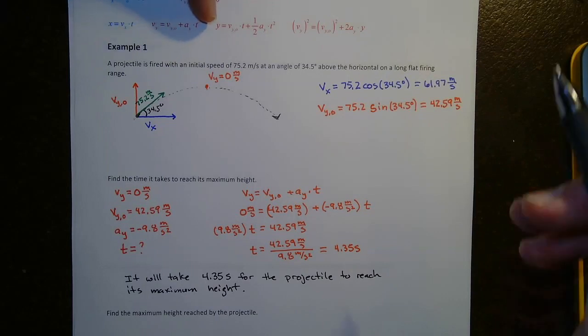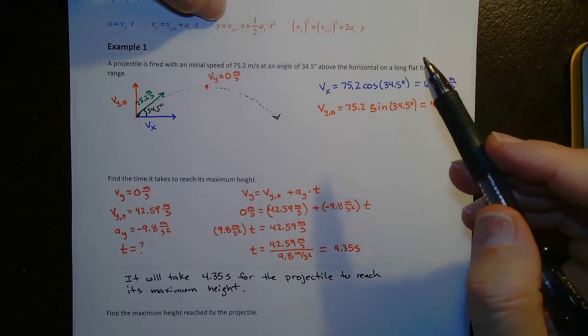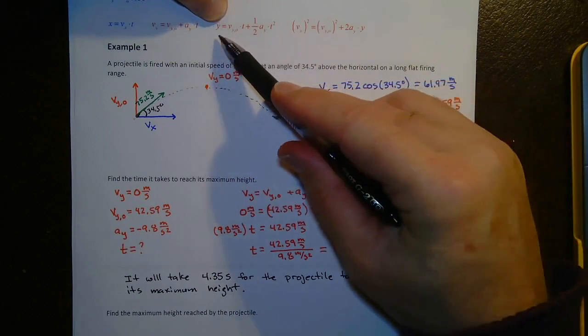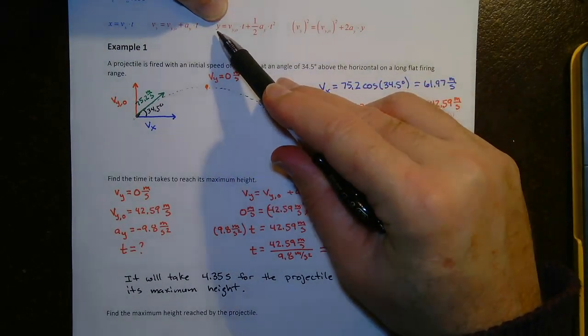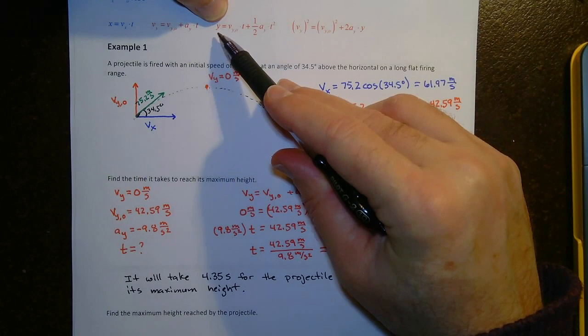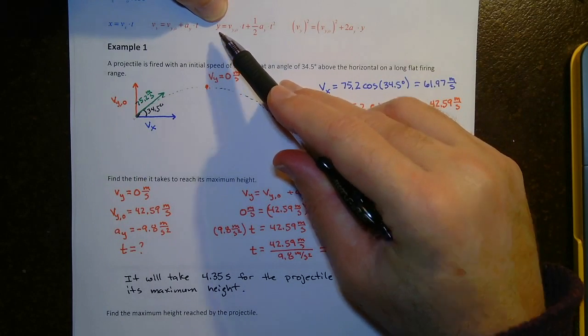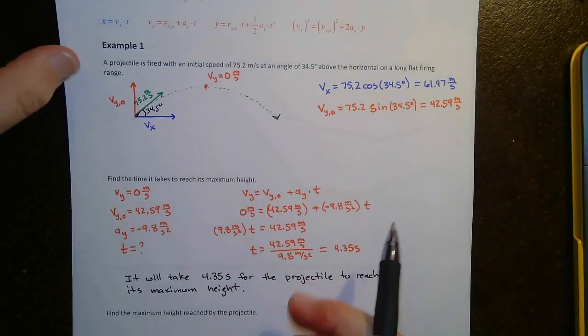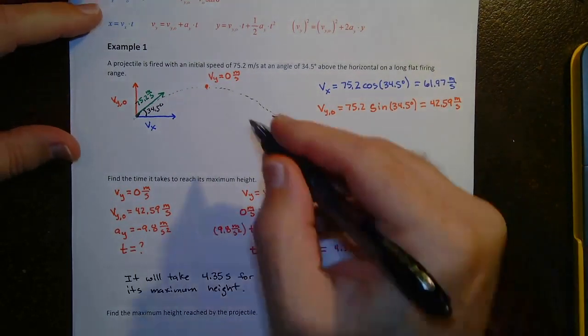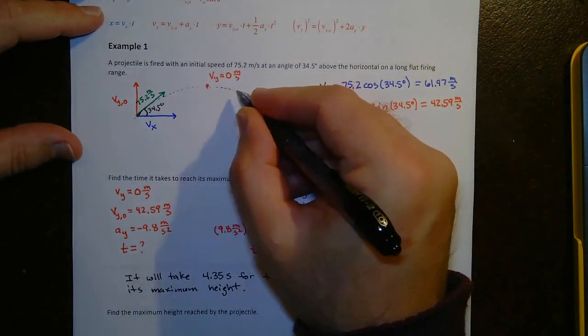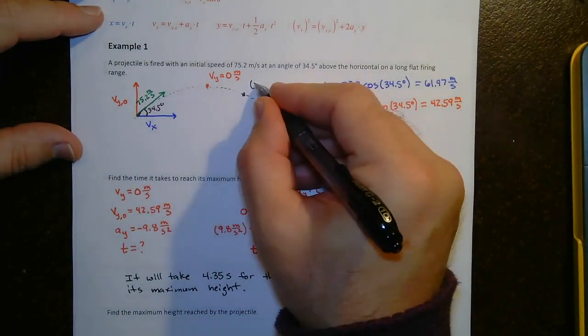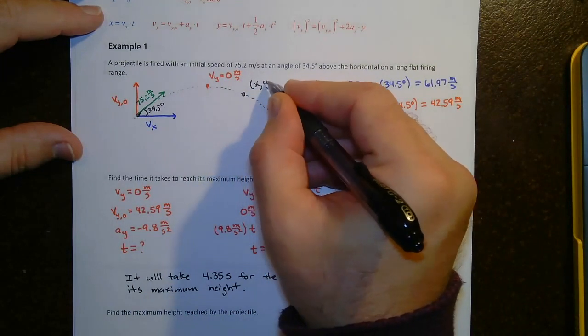So right here, I'm going to use this equation because I know I'm trying to find my y, because that's the y. If I go back, actually I can do it right here. Any point on here is going to be x comma y.